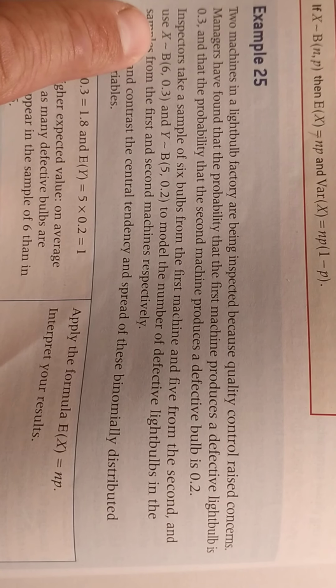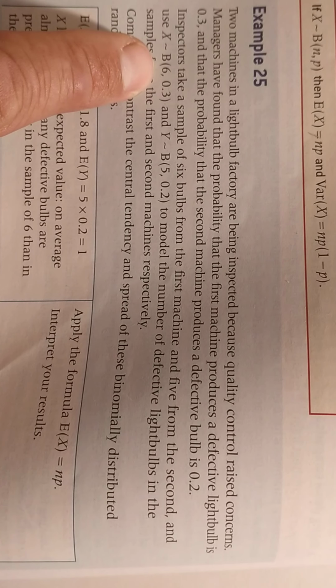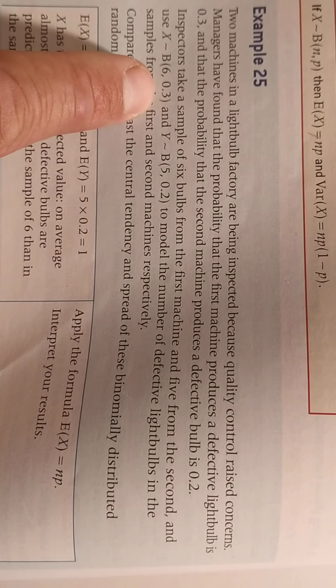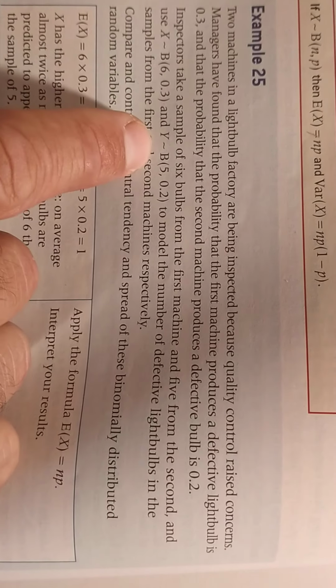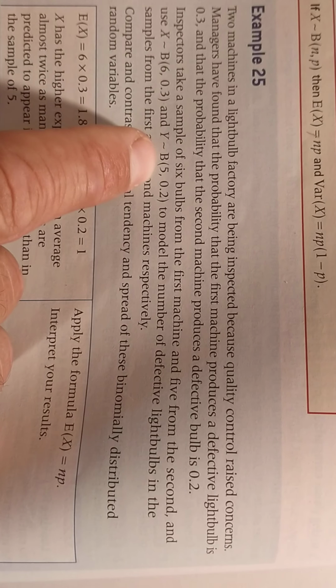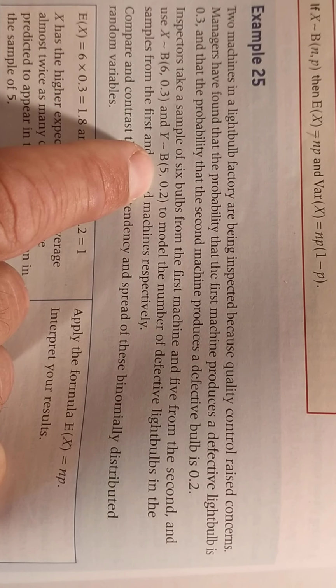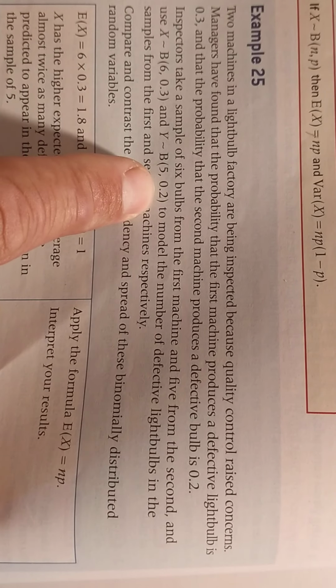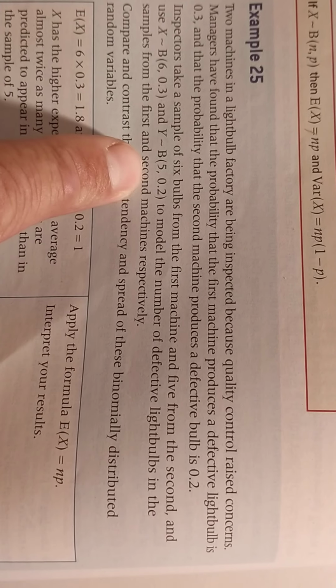The random variable x belongs to the binomial distribution. n is 6, or there are 6 trials, you could say. p is 0.3, that means the probability of being defective is 0.3. That's for the first machine. And for the second machine, we'll call that random variable y. It's a binomial distribution. How do you know? Because it's got a fixed number of trials, 5, and the probability of being defective is 0.2. So it's good to write out the parameters of each of those distributions.